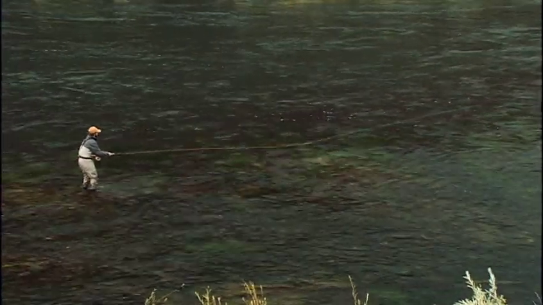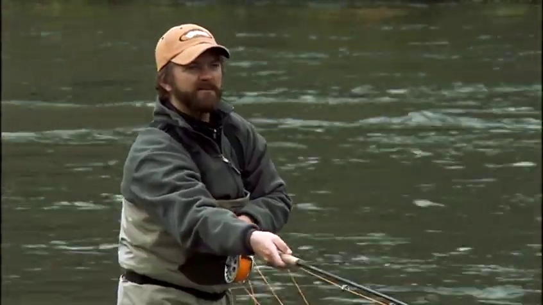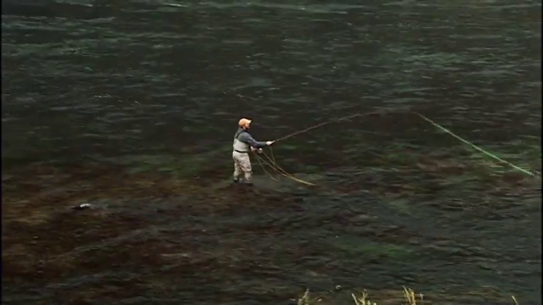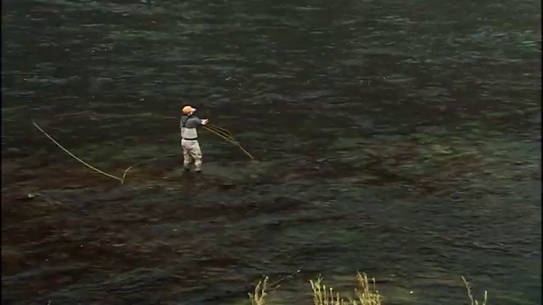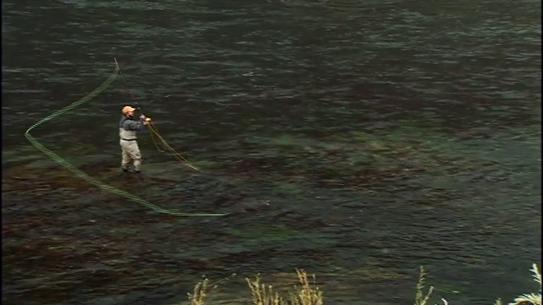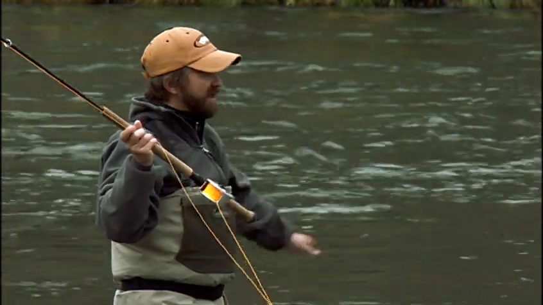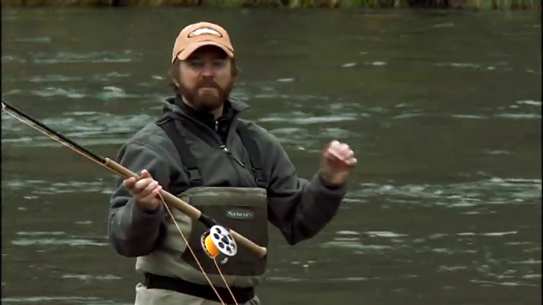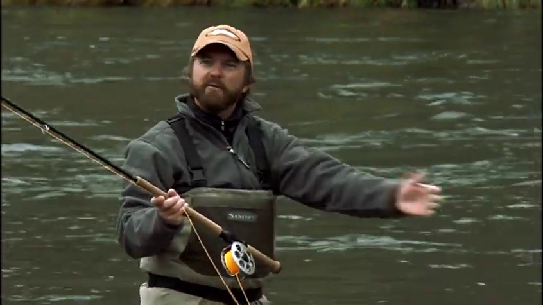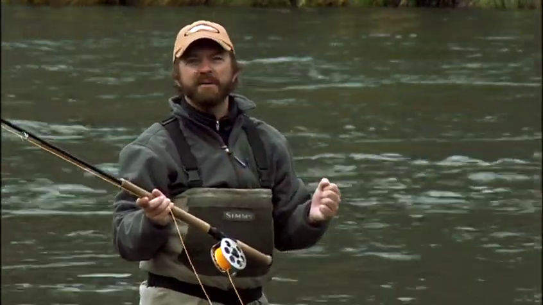Let's look at that one more time. I'll freeze frame after I form my back cast on this one. Drag, position, right there. Notice I lifted the line off the water, nice, smooth, and slow. Remember the beer truck. Formed our back cast under our rod tip, and now we're ready for stage 3.